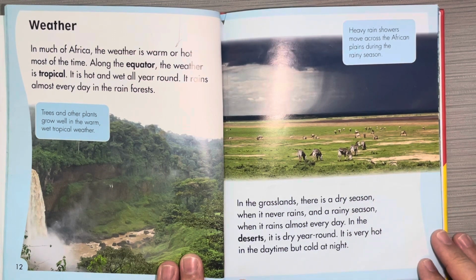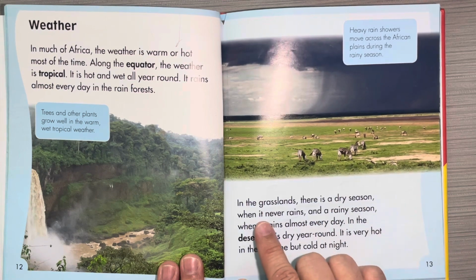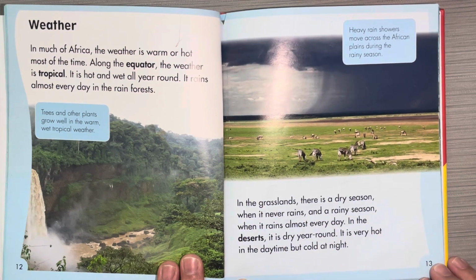In the grasslands, there is a dry season when it never rains and a rainy season when it rains almost every day. In the deserts, it is dry year-round. It is very hot in the daytime, but cold at night.